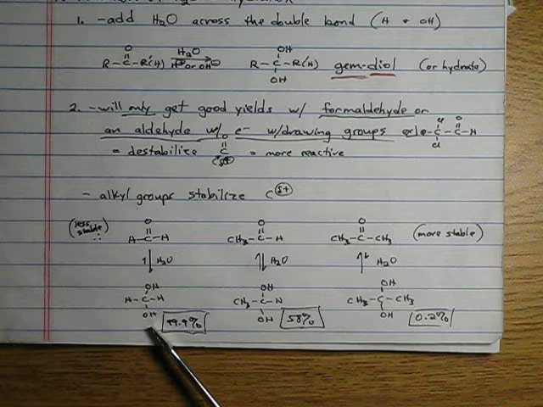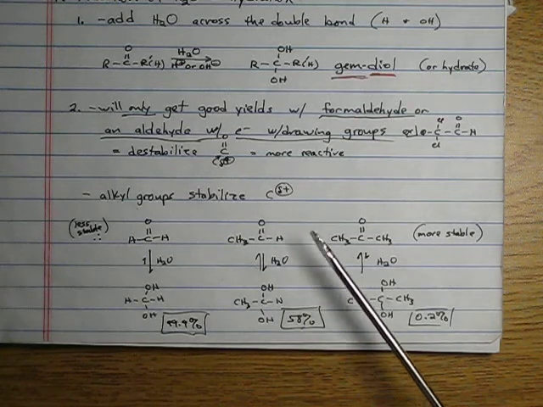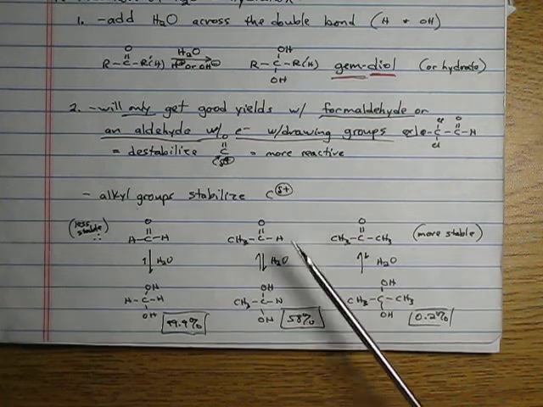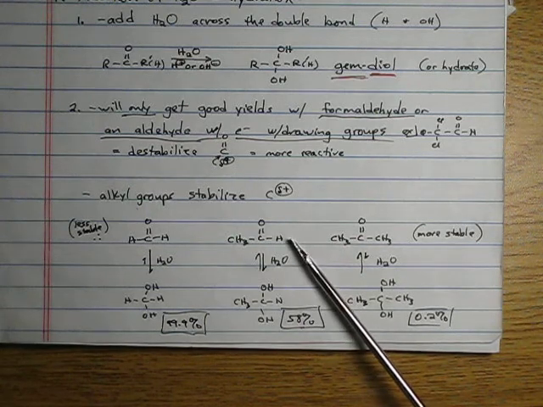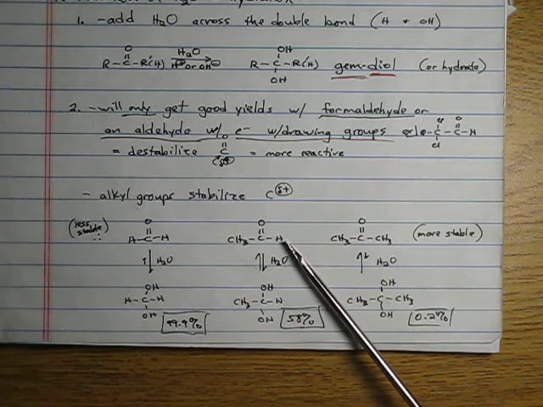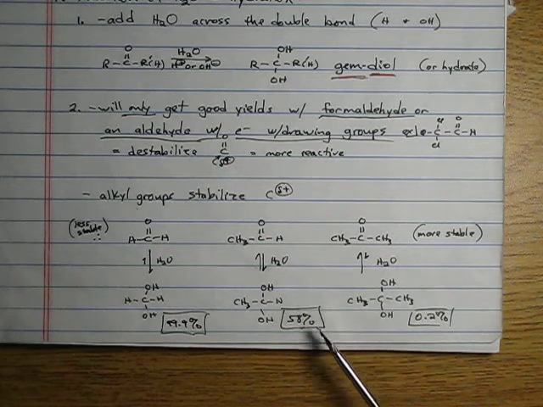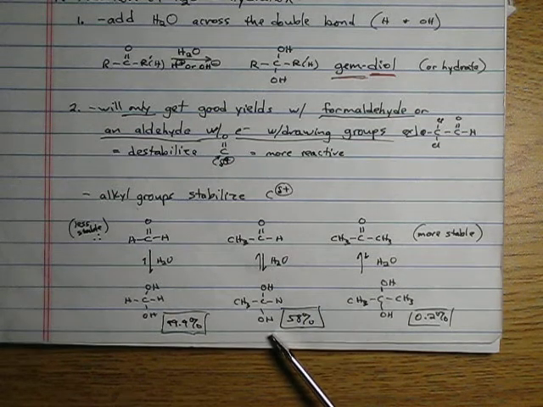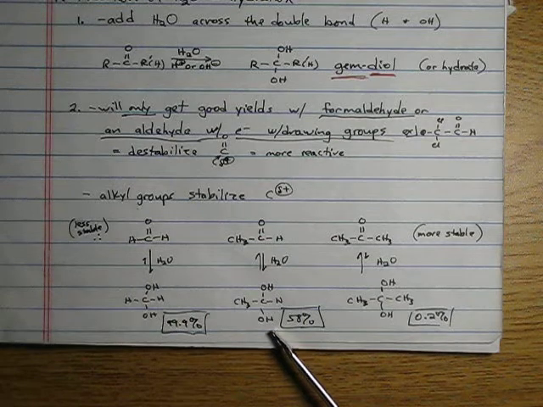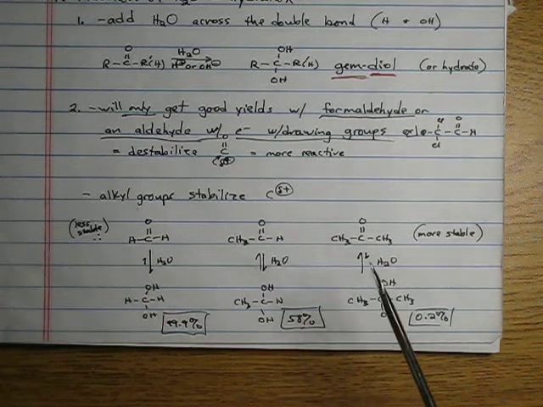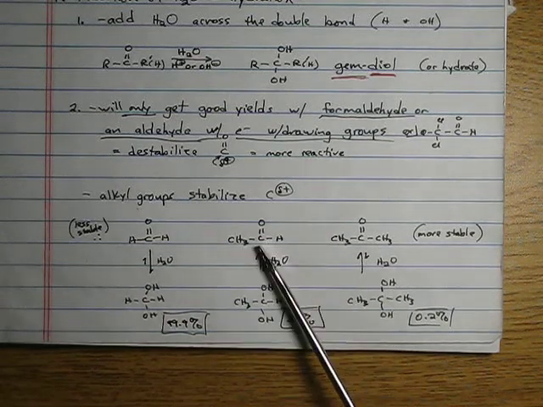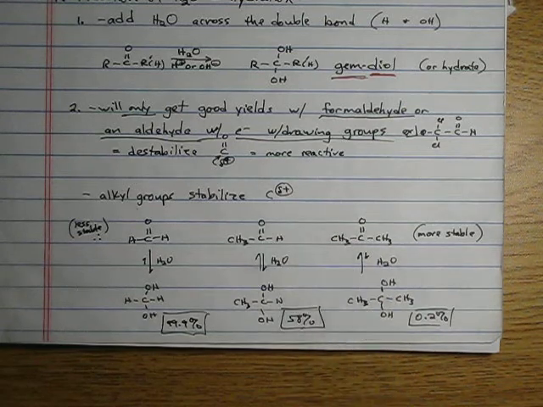What happened to all its water? Good question. All right, if you have acetaldehyde, 1 R group, 1 hydrogen on here, we know that aldehydes are fairly reactive. We add water to it. We see this reaction only goes 58% of the way to the gem diol. So at equilibrium, we'd have 58% gem diol, 42% of our acetaldehyde is floating in the water.